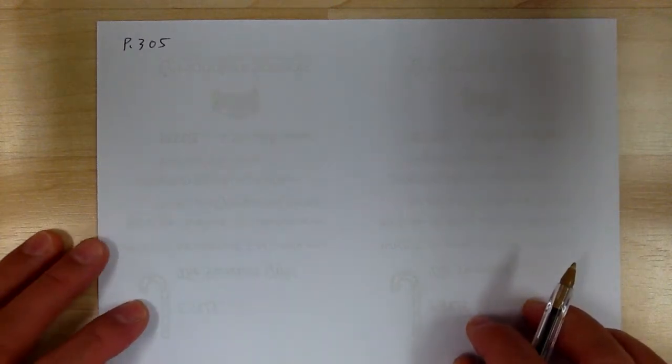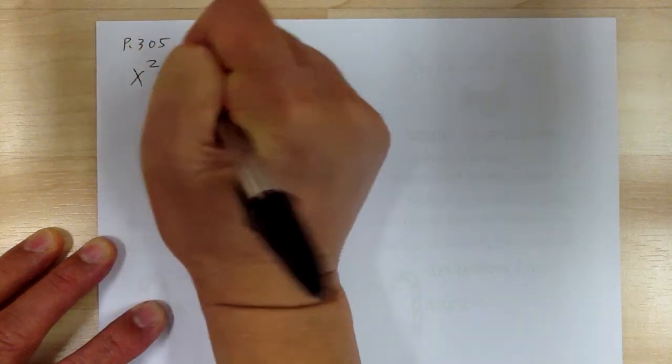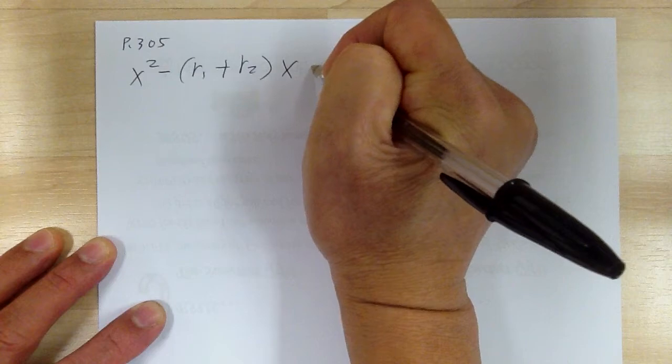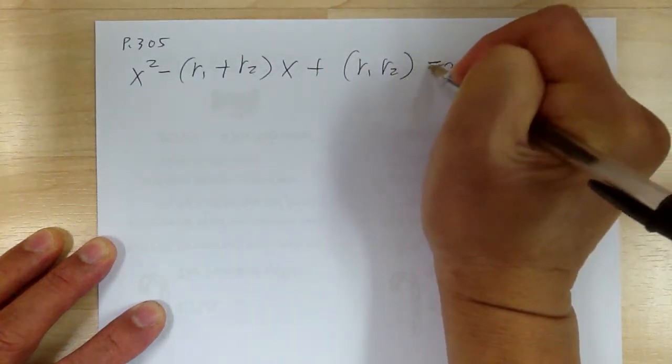Open your book to page 305. Today's lesson is to learn the relationship between roots and coefficients. Okay, so the root equation that you're going to see is on page 305 in that red box. So you've got x squared minus (r1 plus r2)x plus r1 r2 equal to 0.